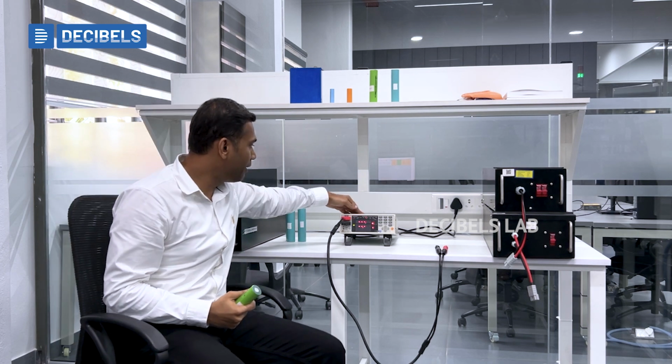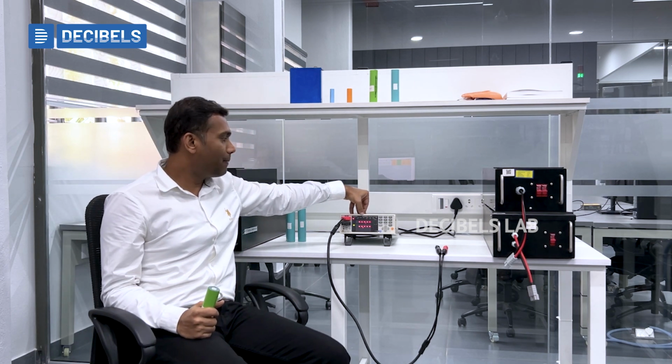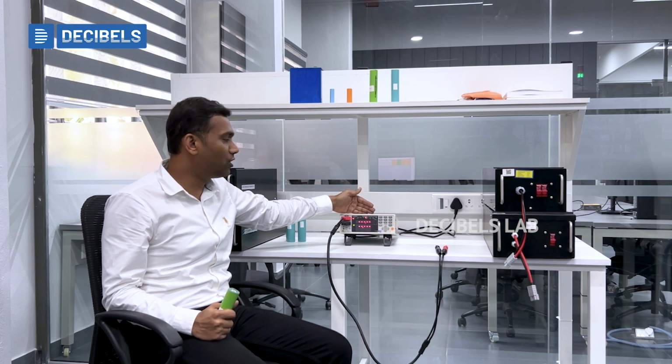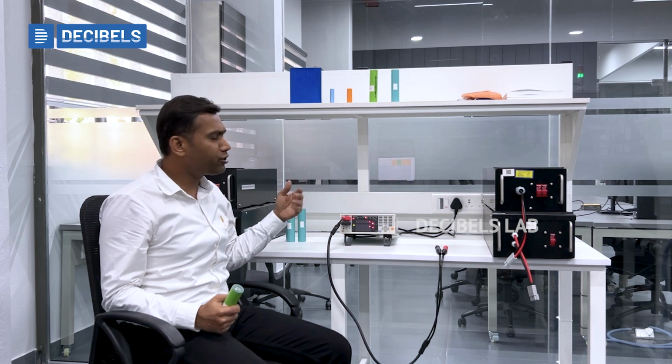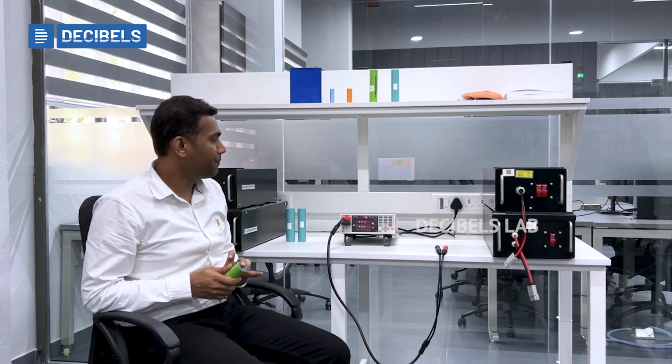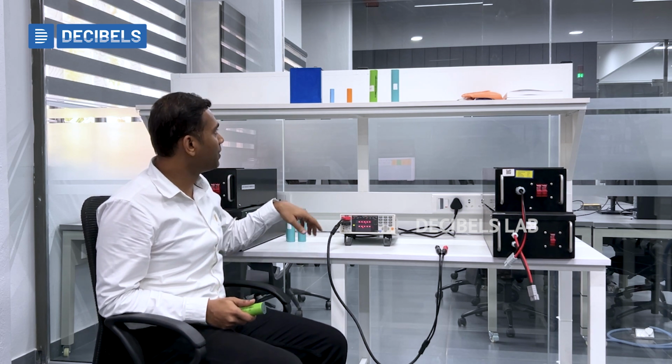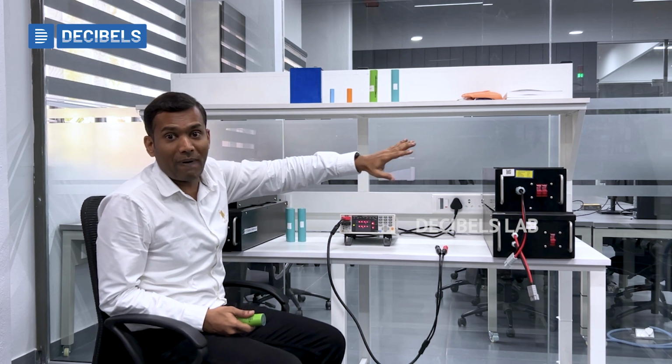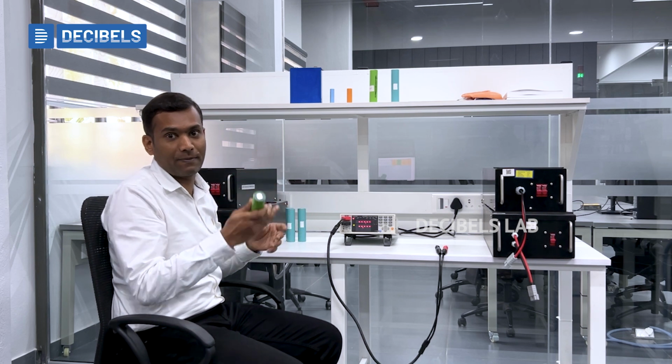So for that today, we have the Hioki PT3562A. This machine comes up to a range of 100 volts. So within the range of 100 volts, we can measure any pack's ACIR. Also, you can measure the cell level as well. To make this demonstration happen, we have a number of packs and also a variety of cells.